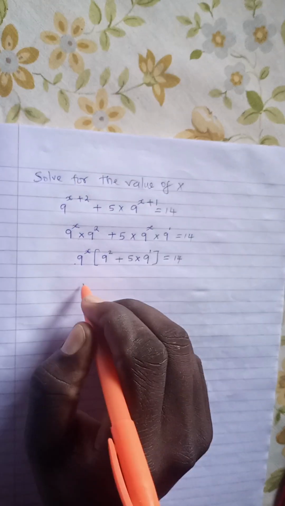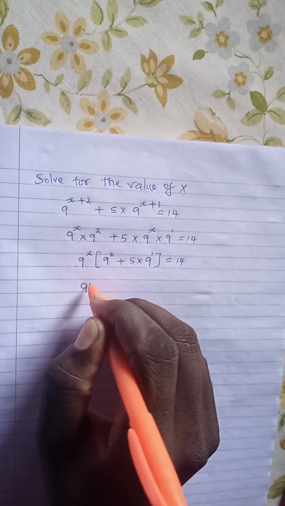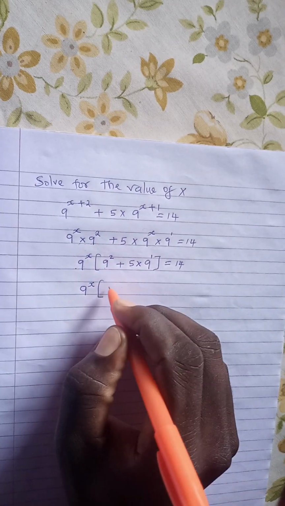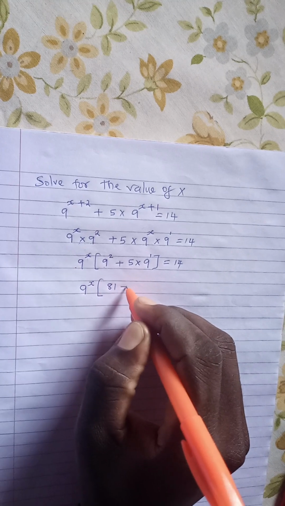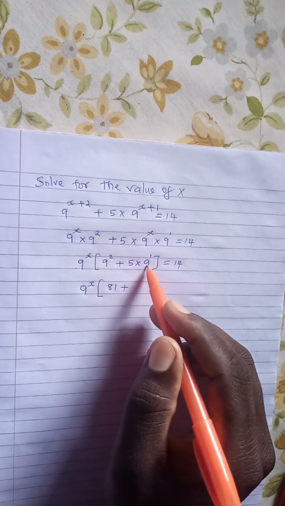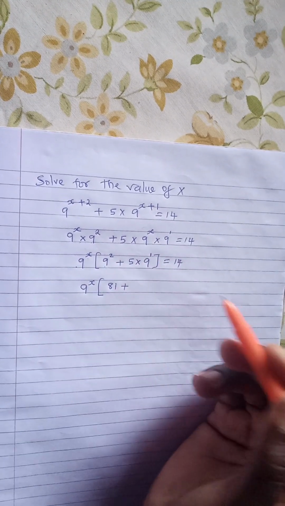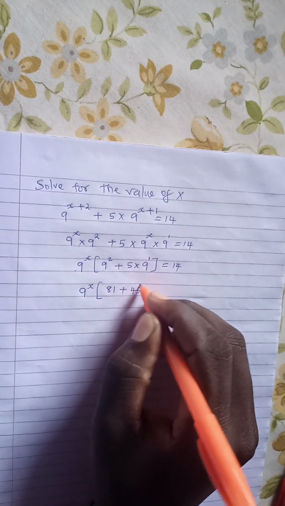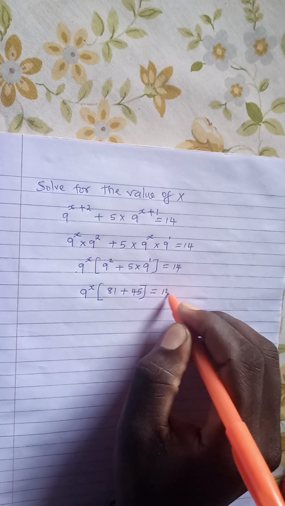Then I will have 9 raised to power x into 9 squared, which is 81, plus 5 times 9 raised to power 1. 9 raised to power 1 is 9, then times 5 is 45. So it equals 14.